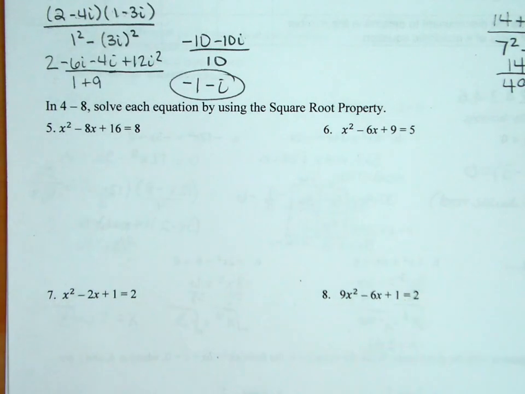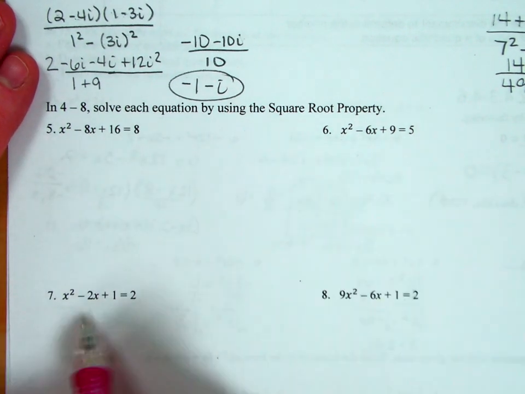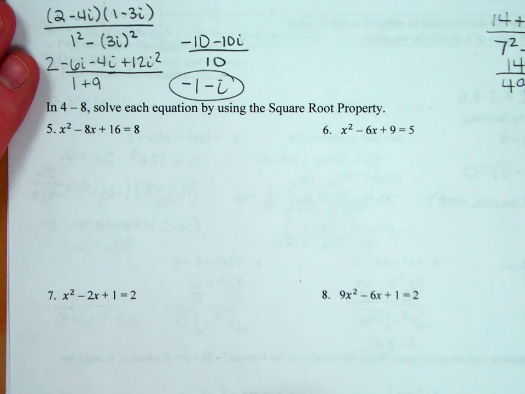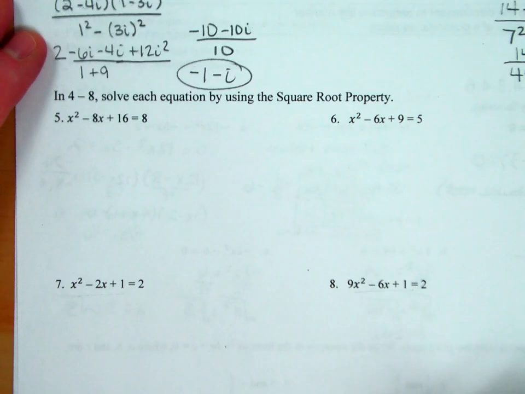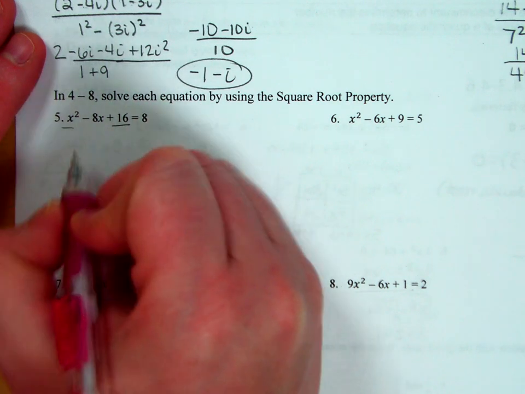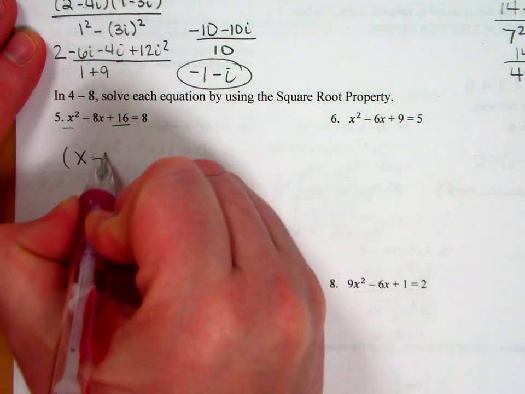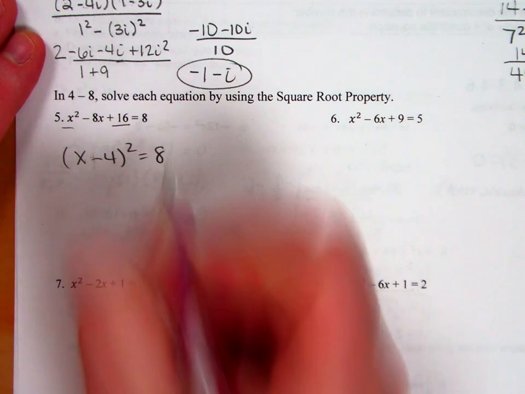Alright, so solving by square root property is the same thing as completing the square. You can do it a few different ways. If you know that these are perfect squares and you can factor them right off the bat, do that. It's the easiest way. So what I'm talking about is 16 is a perfect square, x squared is a perfect square, so this is (x minus 4) squared equals 8.